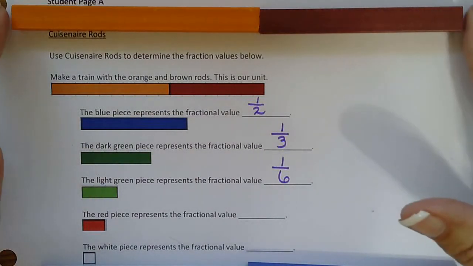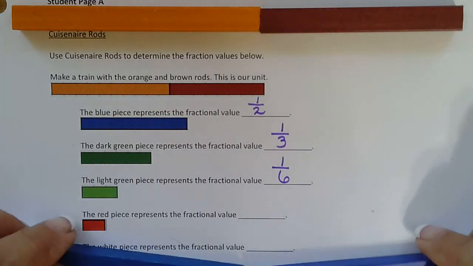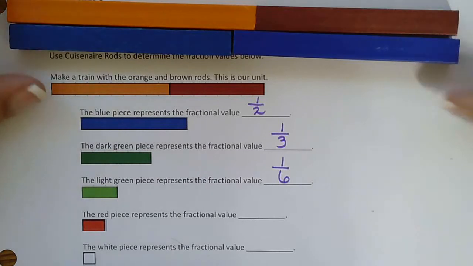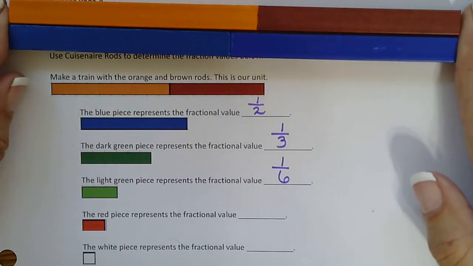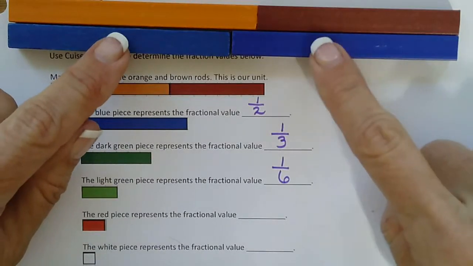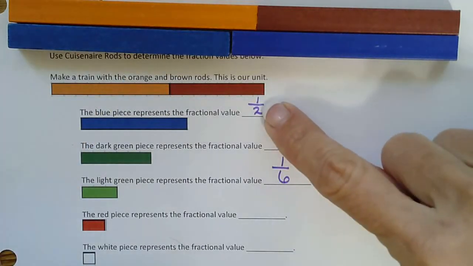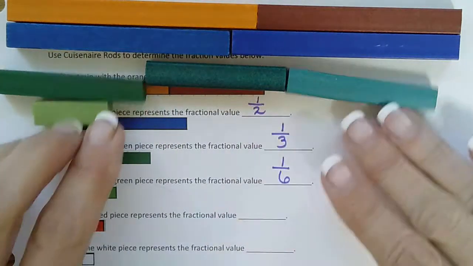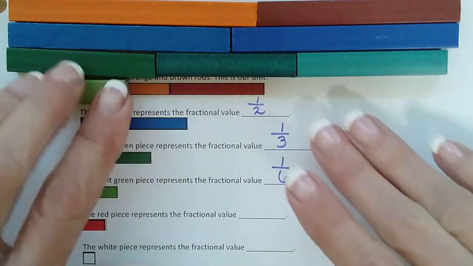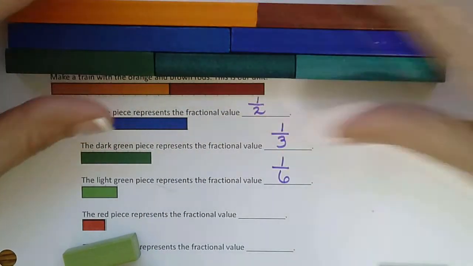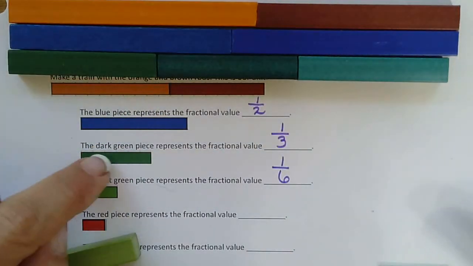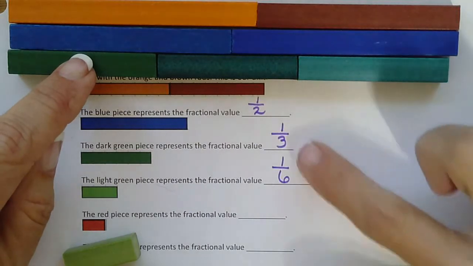So using this as the whole, it wants to know, what does a blue piece represent? Well, I see 2 blues make a whole. And remember doing this with the circle? 2 pinks made a whole. So that means each piece is 1/2. And then it wants to know about dark green. So I got the dark green here ready. So we can see here that 3 dark greens make a whole. So that means 1 dark green will be 1/3.